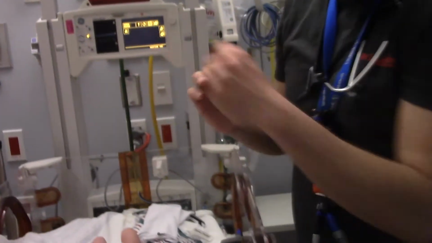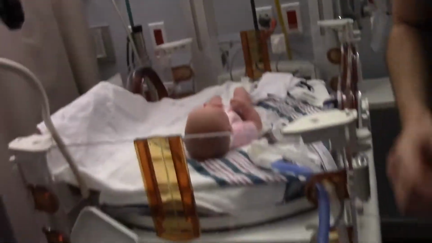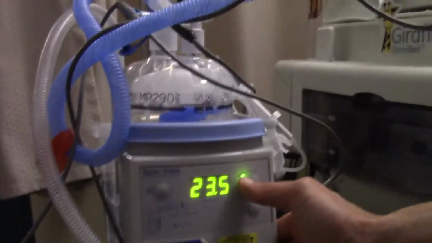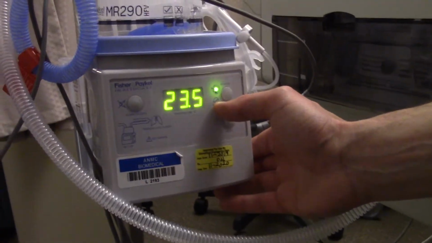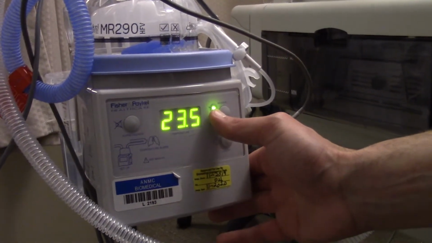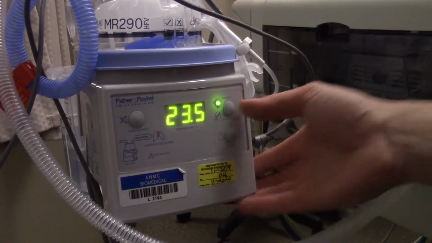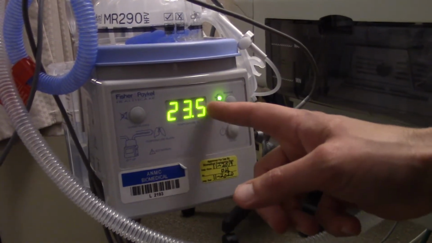And I'm going to plug it in so that you guys can see the different levels. Invasive on top, non-invasive on bottom. The invasive will heat up to 37, non-invasive to 31. Typically we want to run in the NICU at 37.